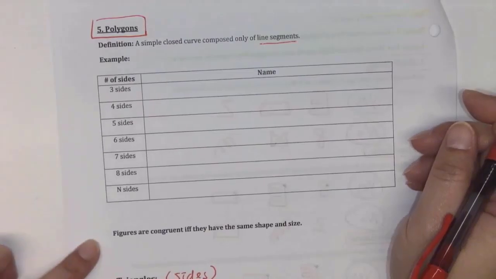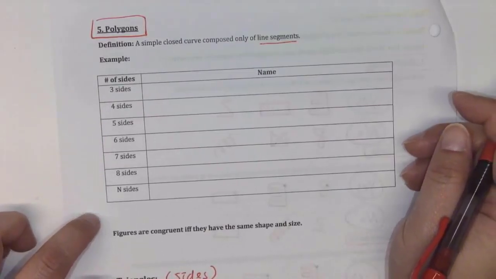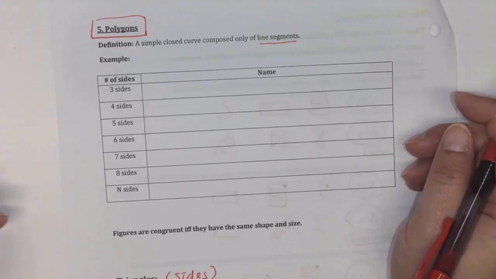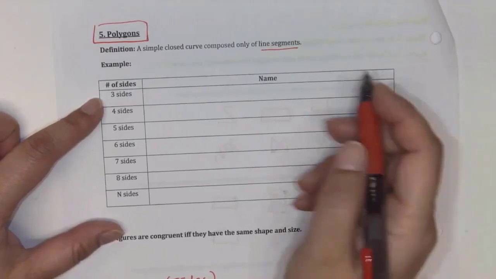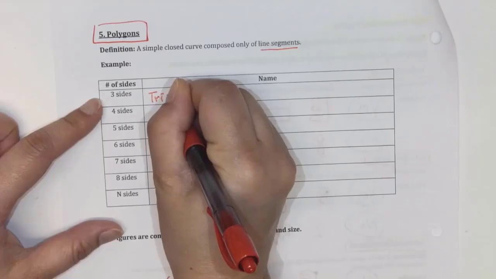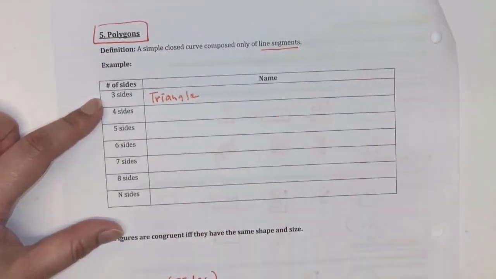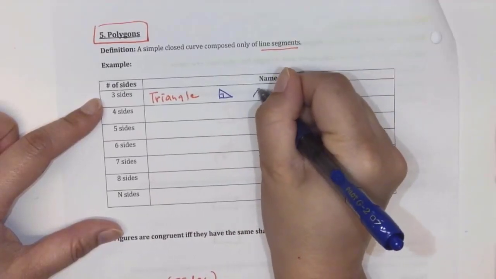So we can categorize it as 3, 4, 5, 6, 7, 8, 9, and whichever number of sides. So if it's like a three-sided shape, what do we call those? A triangle. And you can draw a few triangles if you like.